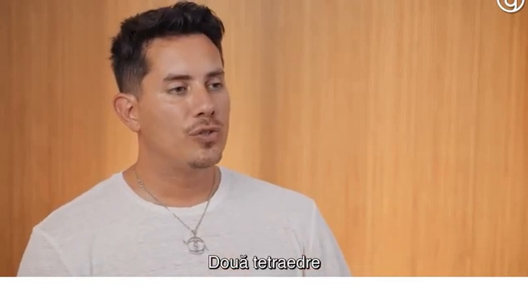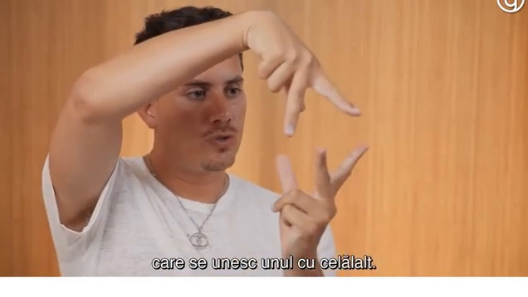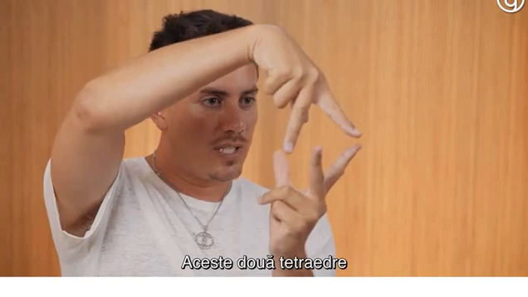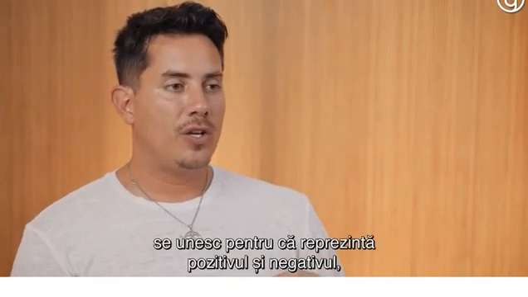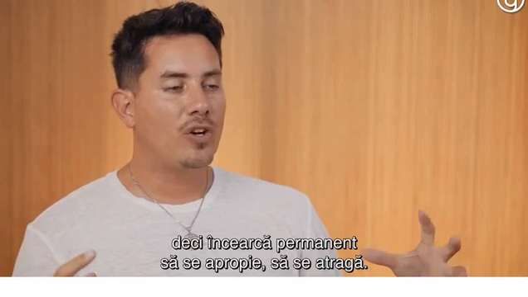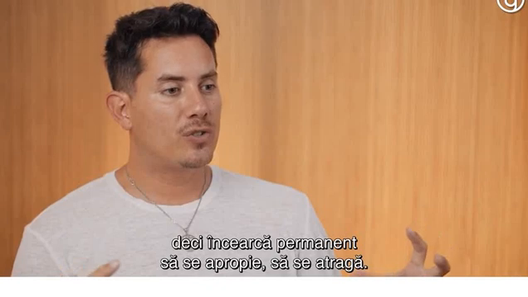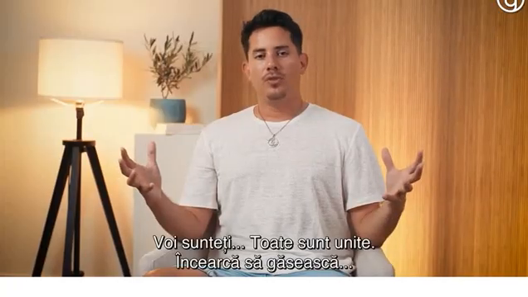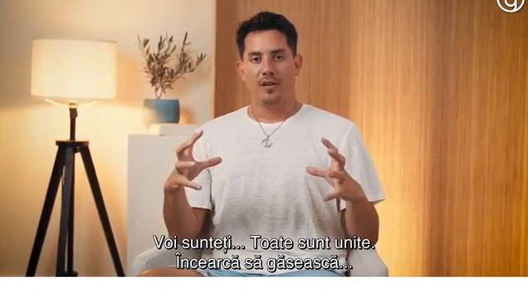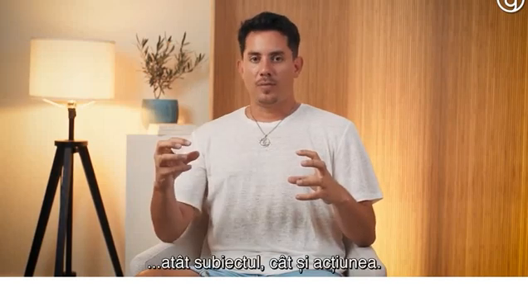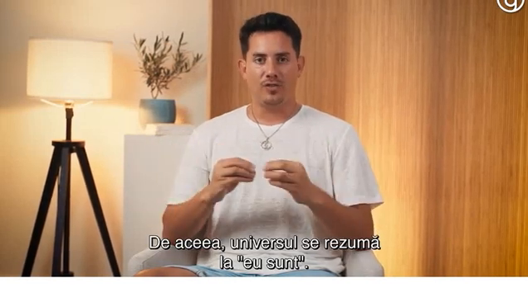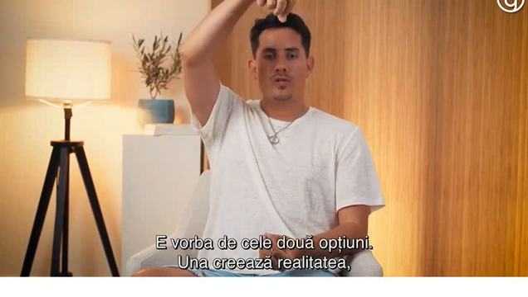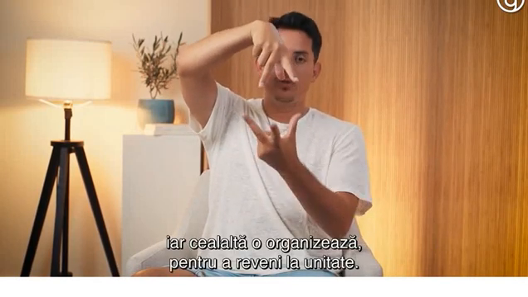What do we have from that? We have 2 tetrahedrons that will merge to one another. These 2 tetrahedrons will merge because they are also positive and negative, and they try constantly to get closer to one another, to attract to one another. So I am, you are, he, she, is, we are, they are, you are, all of that is together. They're trying to find the subject and the action together. That's why the universe basically summarizes itself into I am. It's the two options, one creating the reality and the other one putting the reality together to come back to unity.